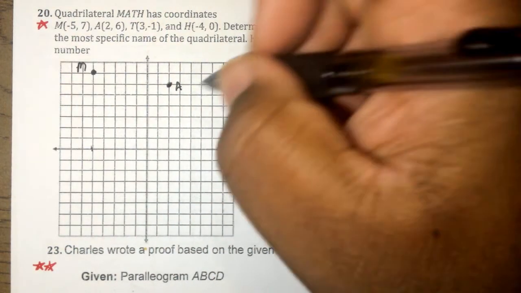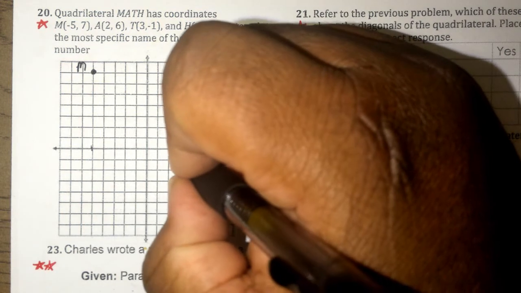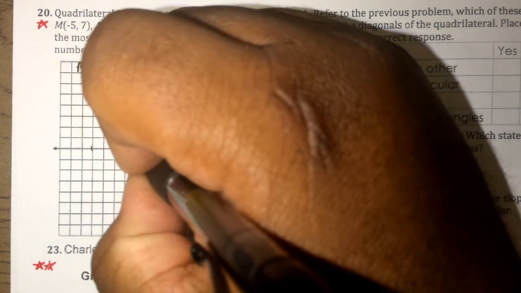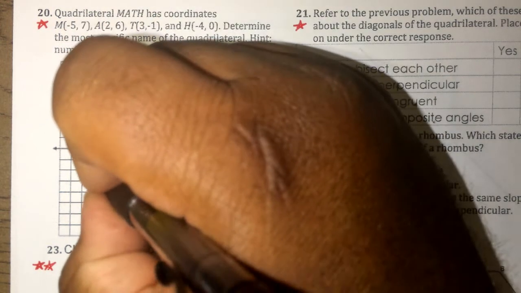This is M, A, then 3, negative 1, T, then negative 4, 0, and H.